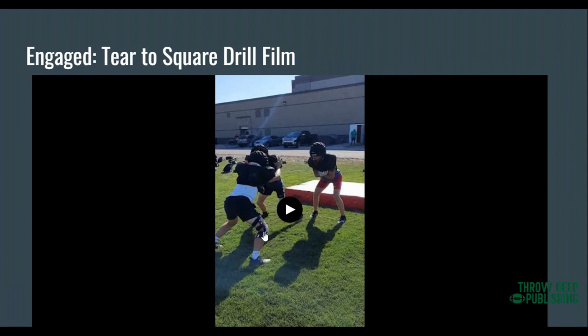We tell the blocker to give some resistance, but again, it's a technique day, so we're more focused on the defender being able to feel what it's like to tear free from that blocker, and then work himself back to square, strike his foot and his shoulder at the same time, shoot his clamps, and then chase into the crash pad here.